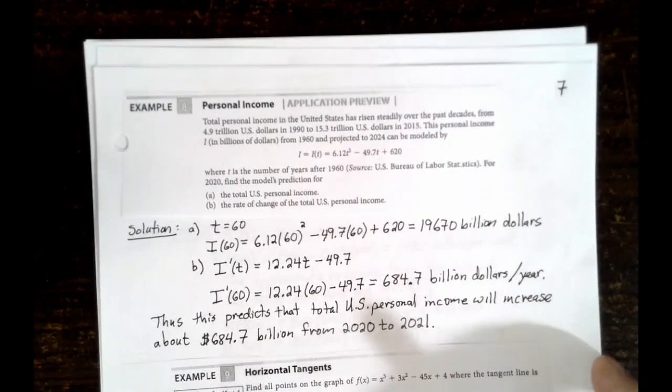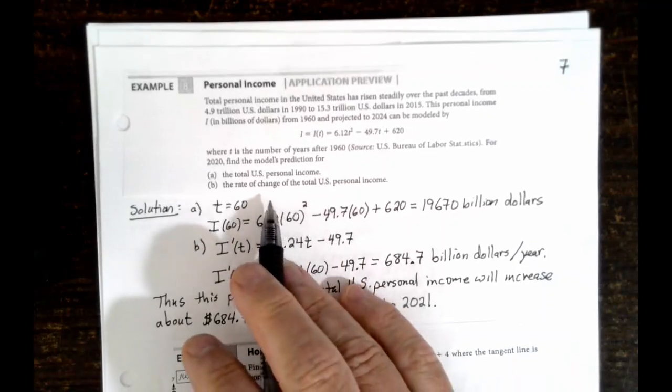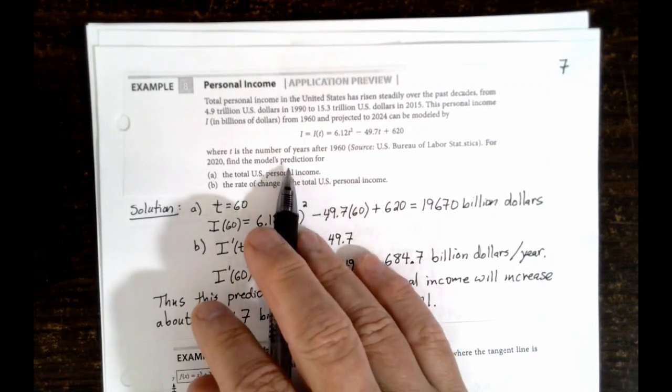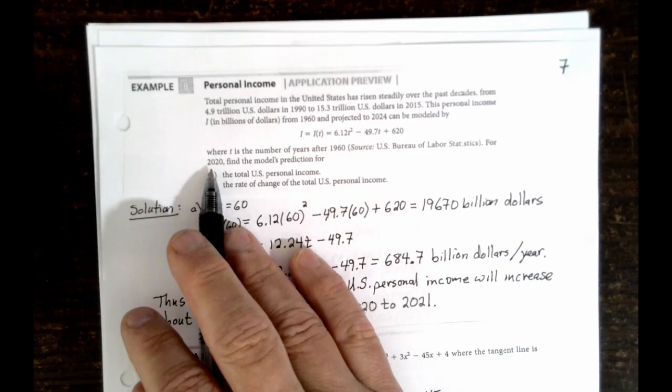Example 8, they say, what is the total personal income for the year 2020?